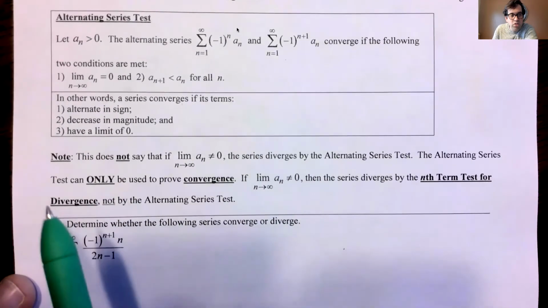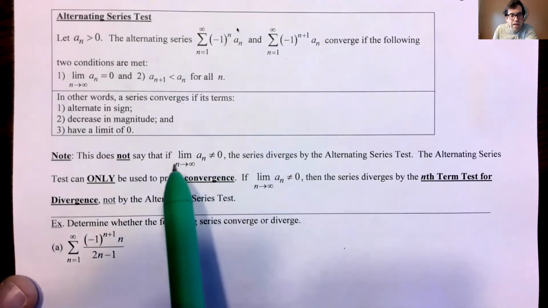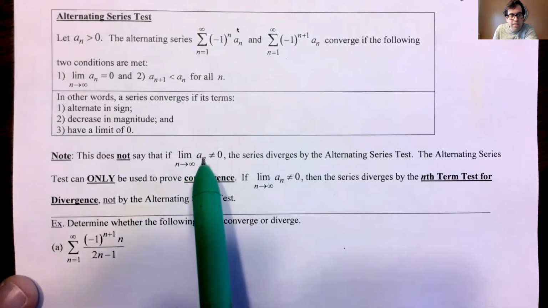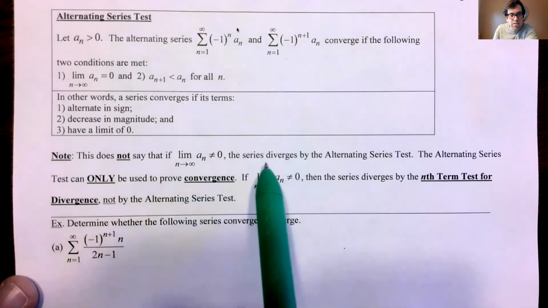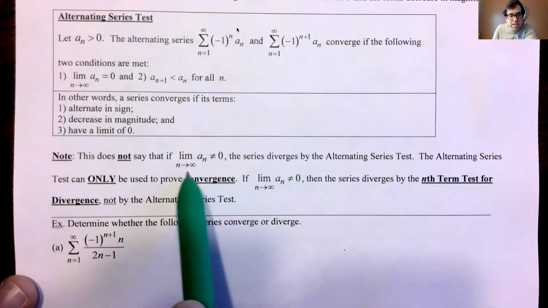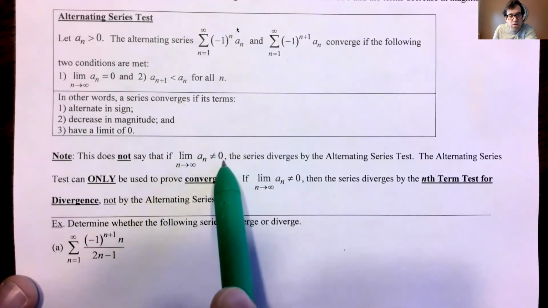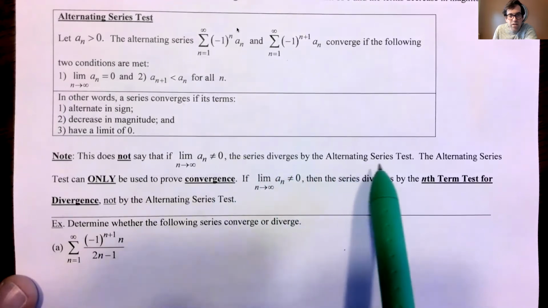But what about divergence? Note, this does not say that if the limit as n approaches infinity of a sub n does not equal 0, the series diverges by the alternating series test. So think about what that's talking about. This is, again, that sequence. So it's the sequence terms. If they don't approach 0, we can't say the series diverges by the alternating series test.